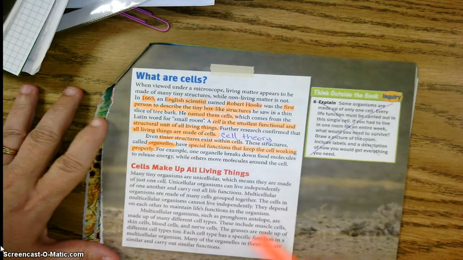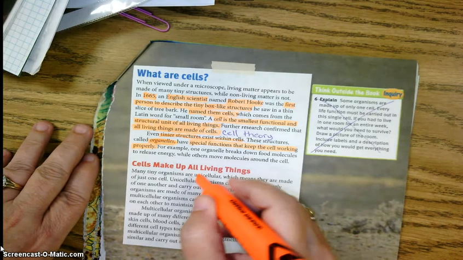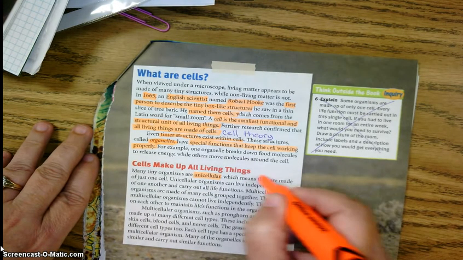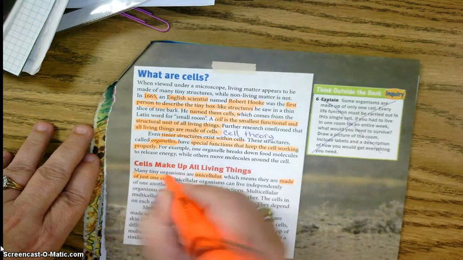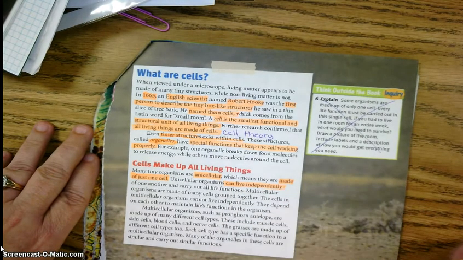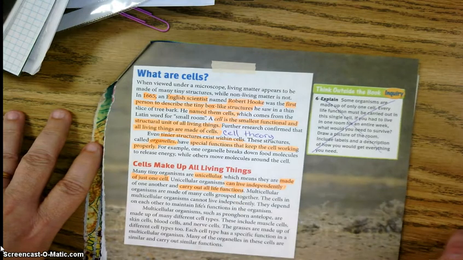But all living things are made up of cells. So if we have a unicellular organism, that means it is made of just one cell. They can live independently of one another because they can carry out all of life's functions.